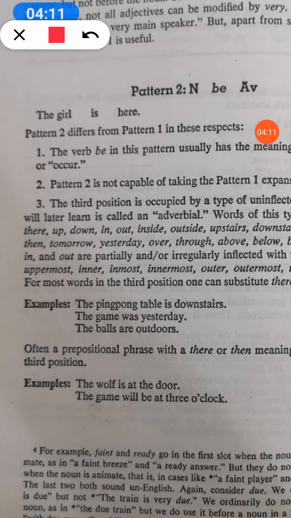So the girl here is the N, which is a noun phrase. It consists of a determiner, which is the, and the noun girl, and is is the verb to be. And finally, the third slot is filled by the adverb. This pattern is limited. We cannot change any one of these elements. If we change any one of them, we will change the whole pattern. We will change the whole structure.